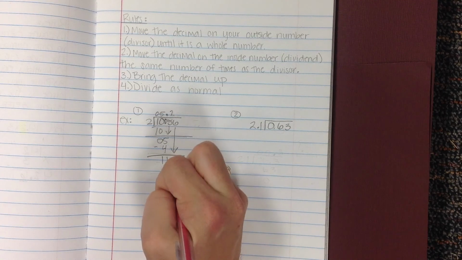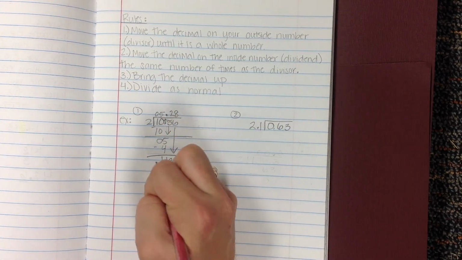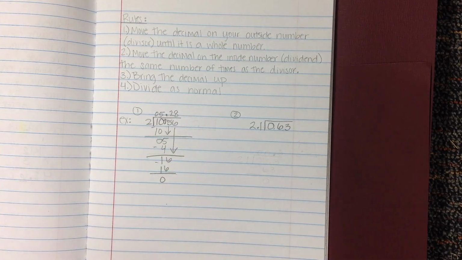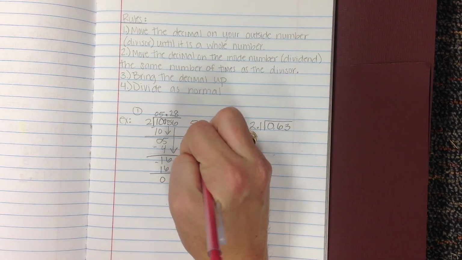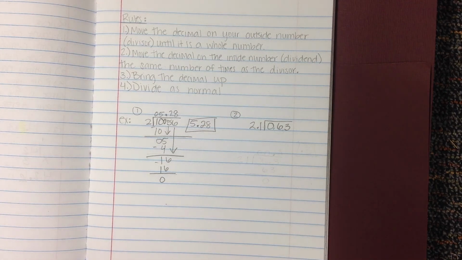Bring down my next number. 2 goes into 16 8 times. That is 16. I have 0 remainder. That means I am finished. Excuse me. My answer is 5 and 28/100.